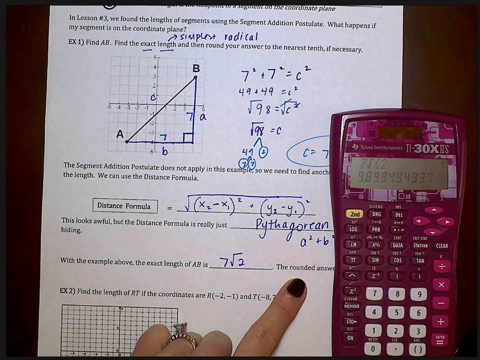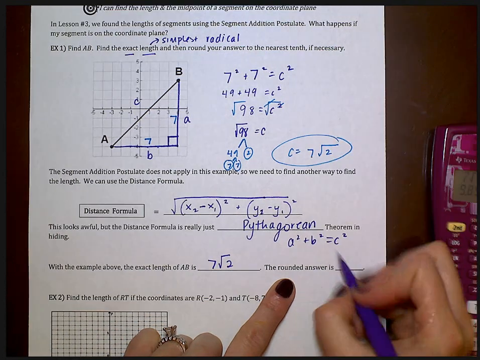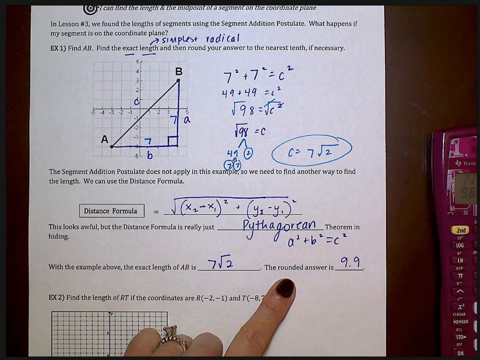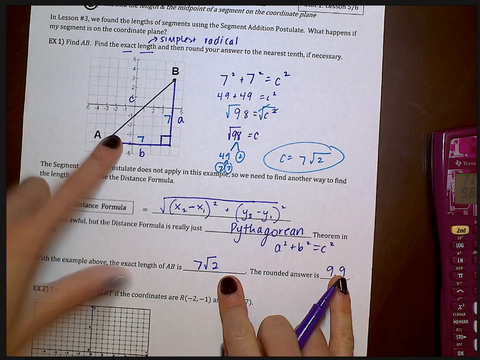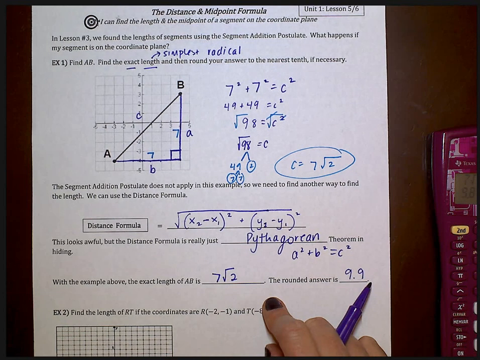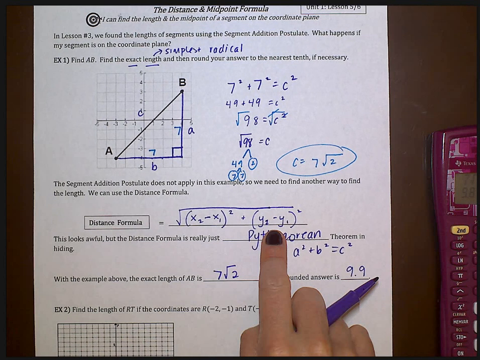And that's about 9.9 if I'm just rounding to the nearest tenth. Okay, so that's how long segment AB is. And I just showed you how to use Pythagorean theorem to find that. Well, back to the distance formula here.